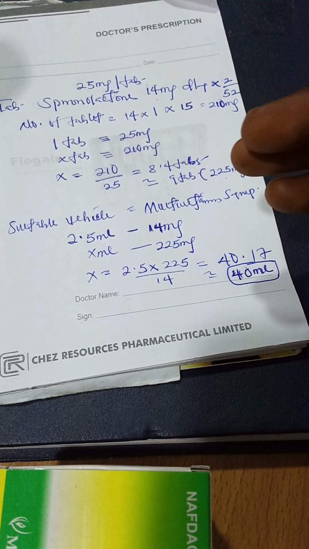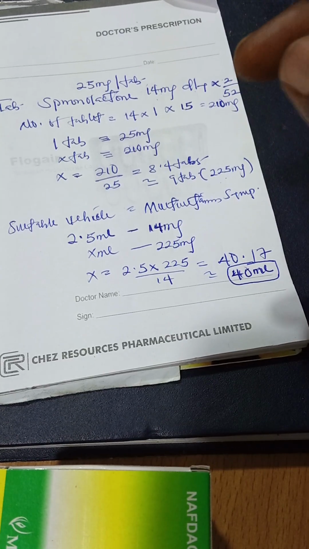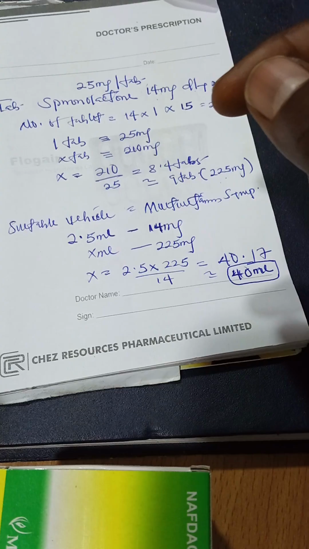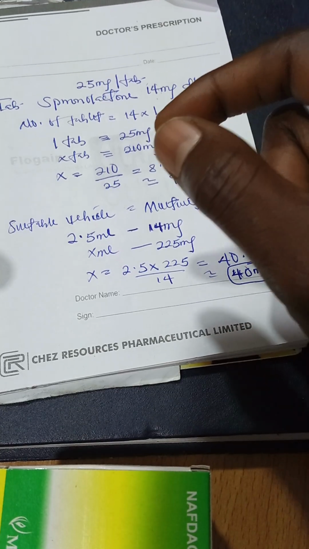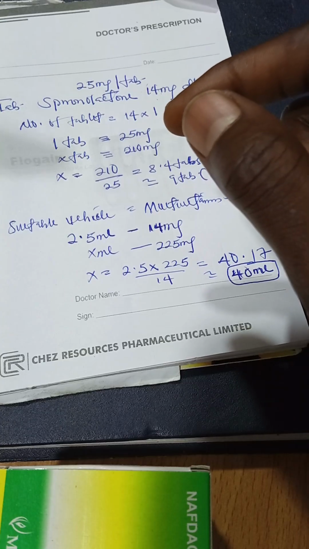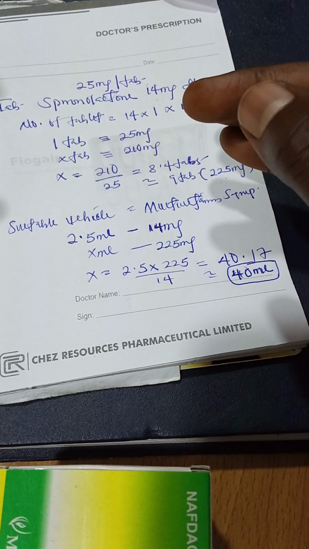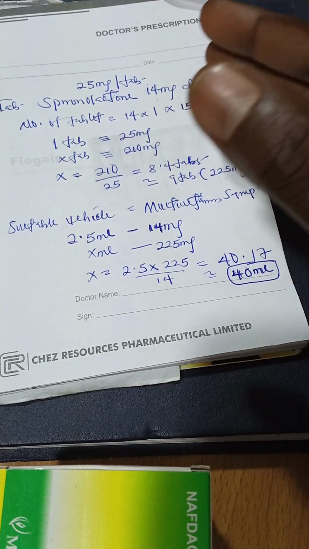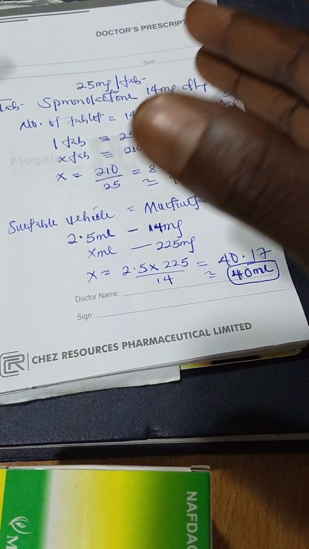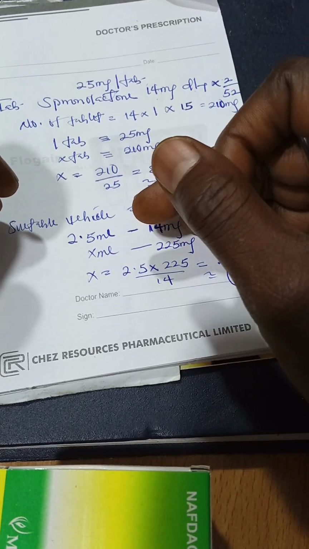So you still fetch a bit from this measuring cylinder, the same 40 mils that you measured initially, adding it into the mortar bit by bit, so that all the particles of spironolactone will be suspended in this preparation.